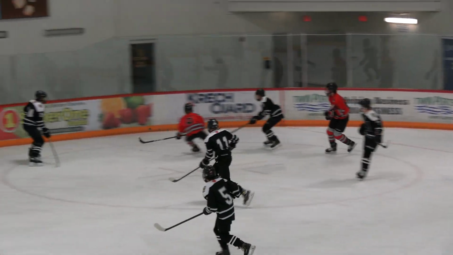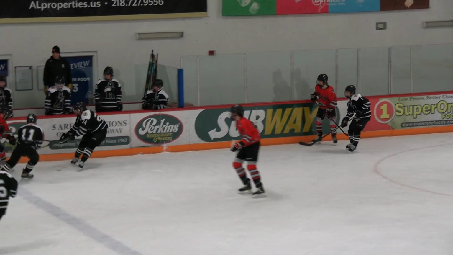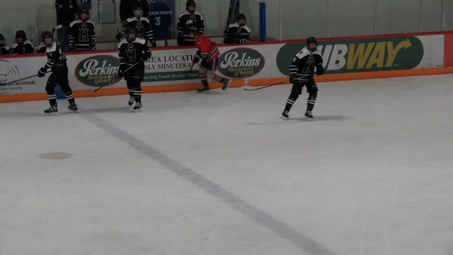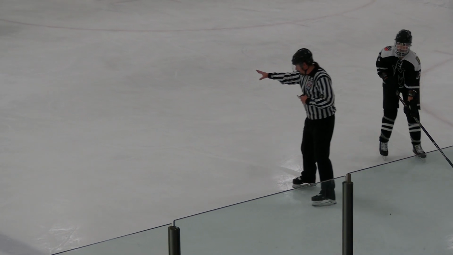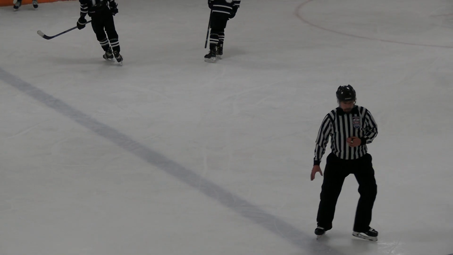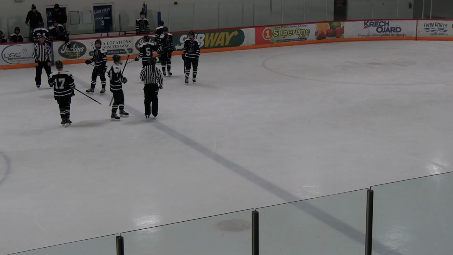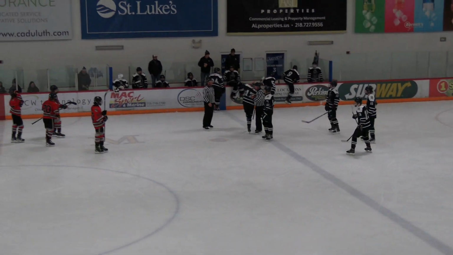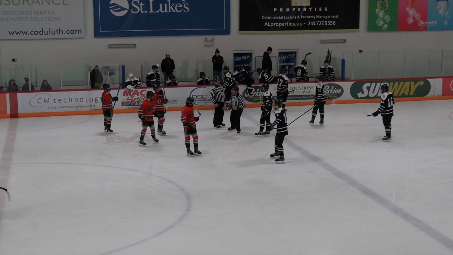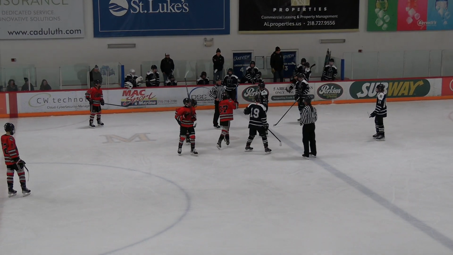Duluth East now back in the Storm zone. We had a line change, so didn't get much support there. That should have been an offsides. It is an offsides, and we'll get a face-off with 3:26 left to go in the first. Kind of settled into a nice pace of play here over the last 5 minutes. Both teams looking pretty sharp.